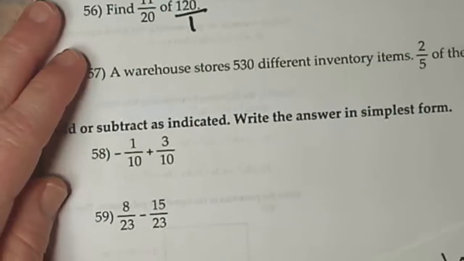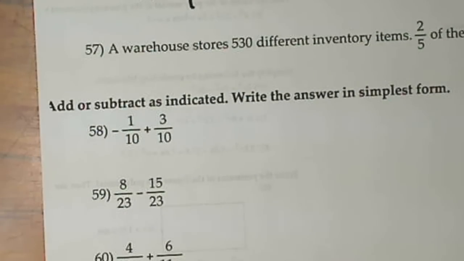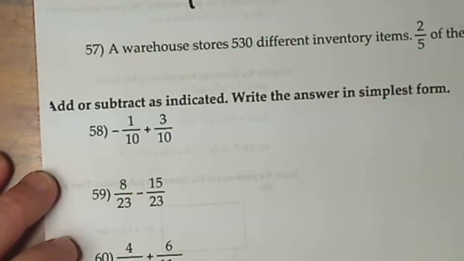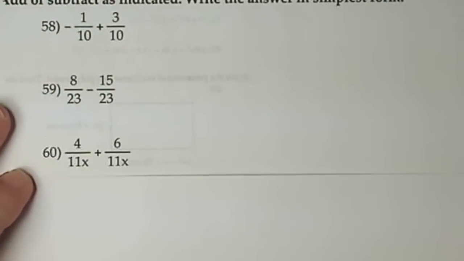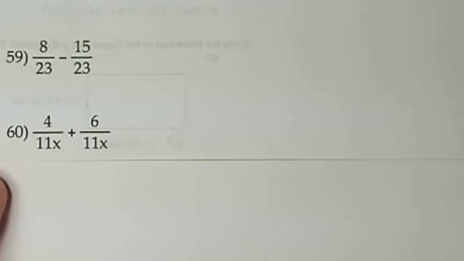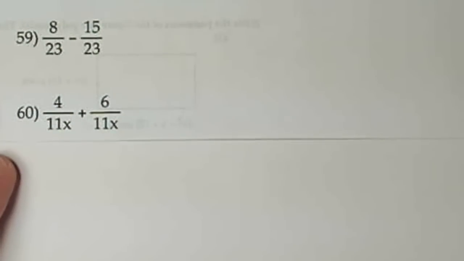And let's see what else they've given us. Okay, a little addition subtraction here. You have to have common denominators, and then you simply add the numerators. Okay, so let's zoom in a little, and perhaps even a little more. Number 60 might look strange.